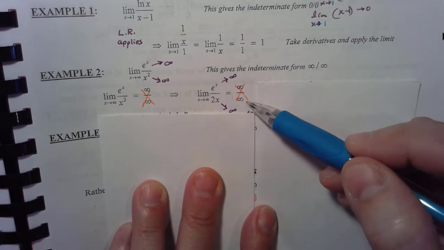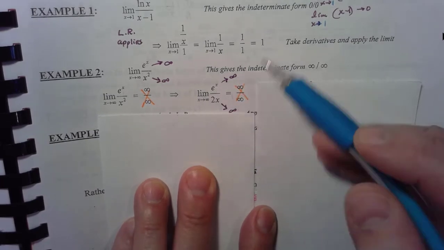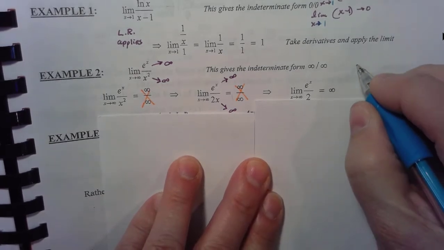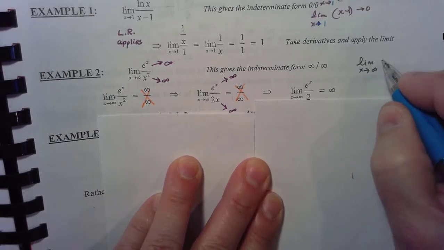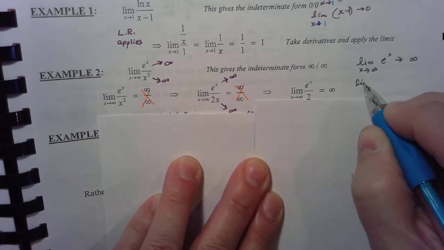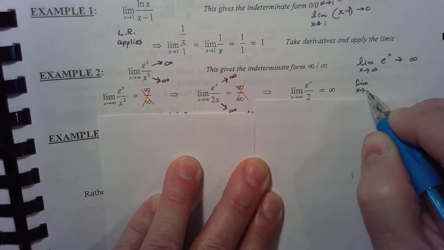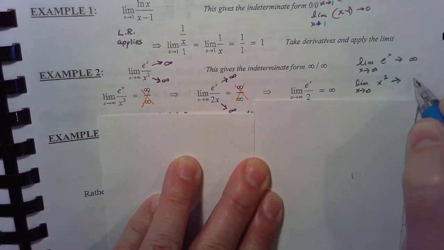Again, do not write that. We want to show that this goes to infinity and this goes to infinity. And the best way to do that is to write the limit as x goes to infinity of e to the x is infinity. The limit as x goes to infinity of x squared is infinity.